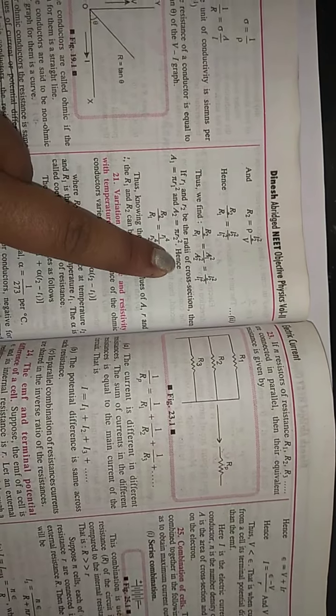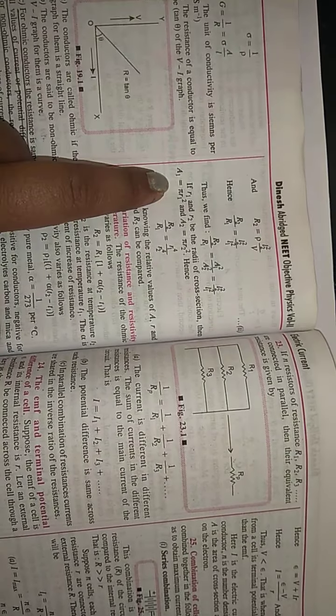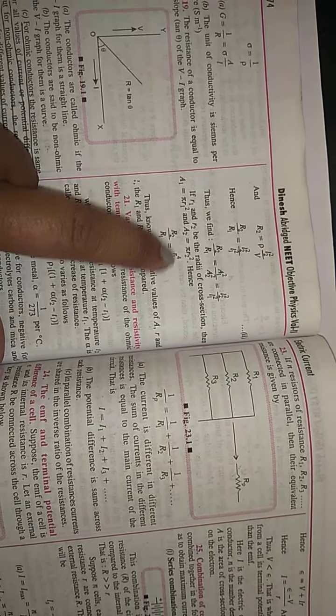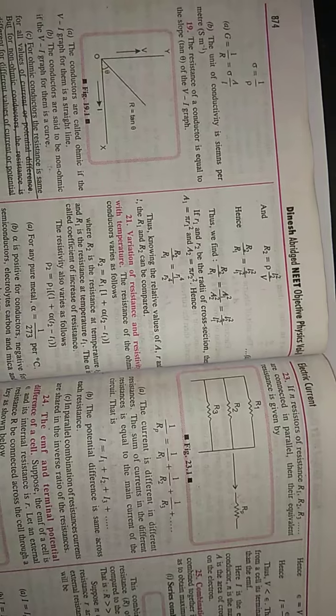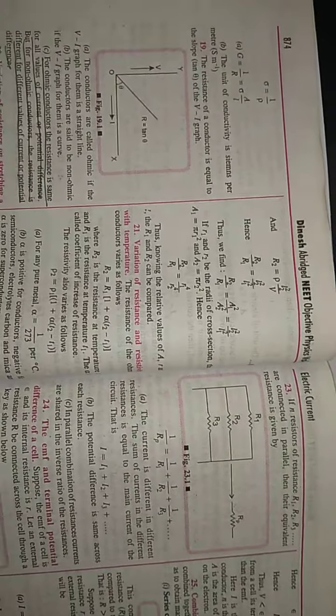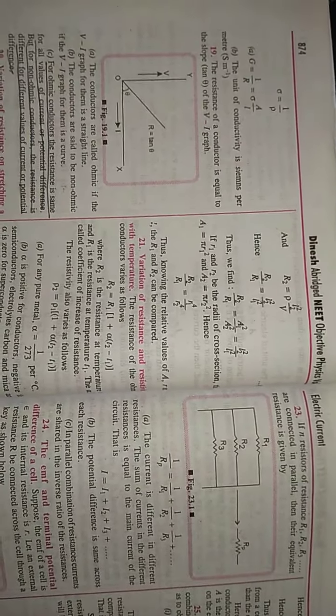Such things you have to study for CET. So if R1 and R2 are the radii of cross section, then A1 is equal to pi R1 square and A2 is equal to pi R2 square. Hence R2 to R1 is equal to R1 raised to 4 divided by R2 raised to 4. These two equations you have to remember when dealing with resistance and resistivity.